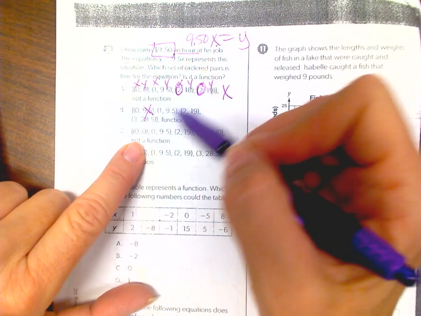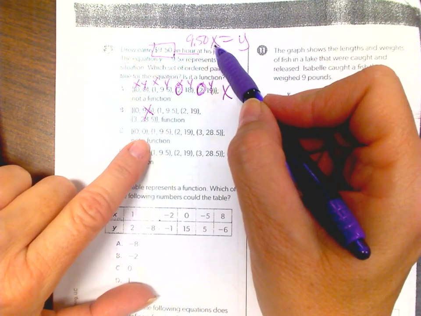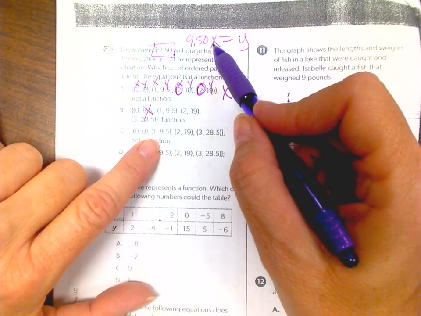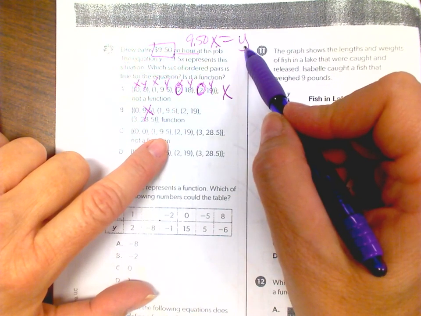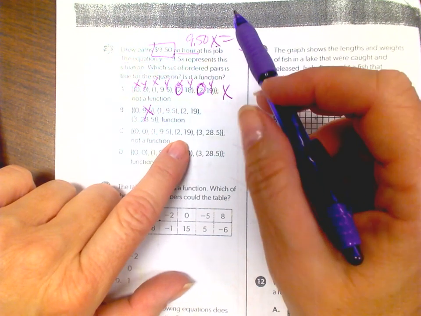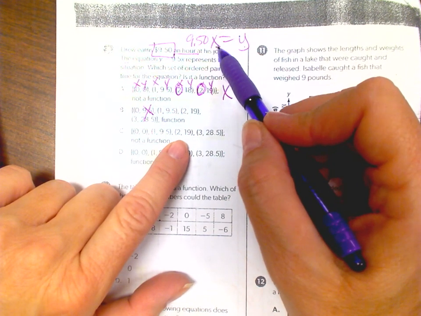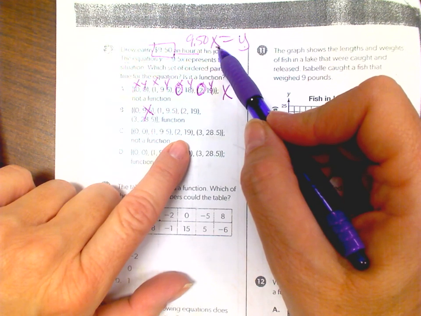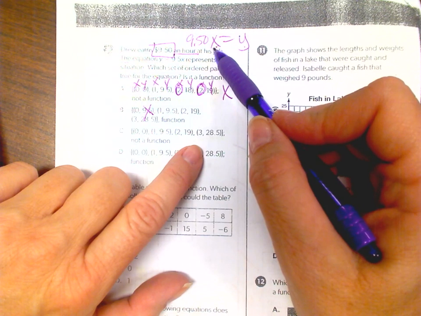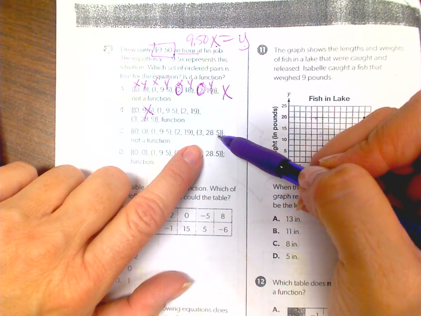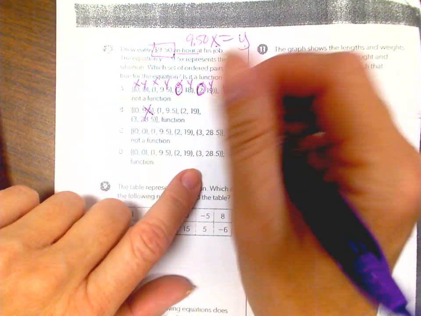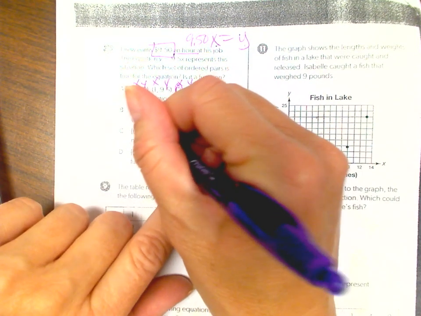C, if I put 0 in for x, do I get 0 for y? Yes. If I put 1 in for x, do I get 9.5 for y? Yes. 2 in for x, and I would be getting 19 for my y. 3 in for x, I would get 28.5. So the numbers work. Okay, my x's were 3, 2, 1, 0.